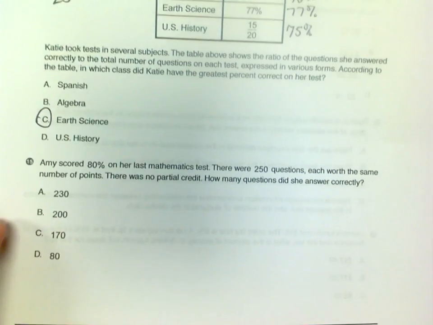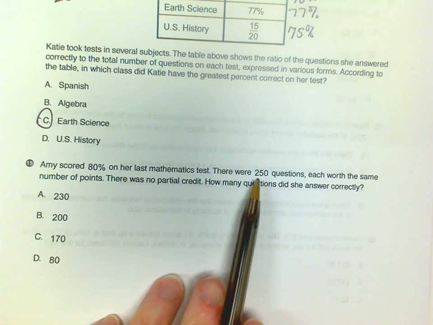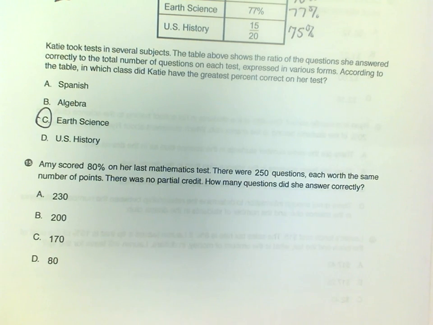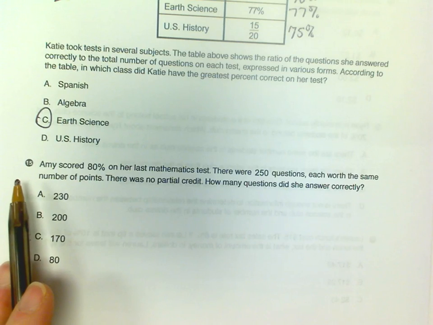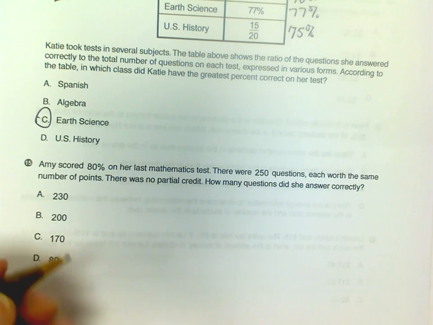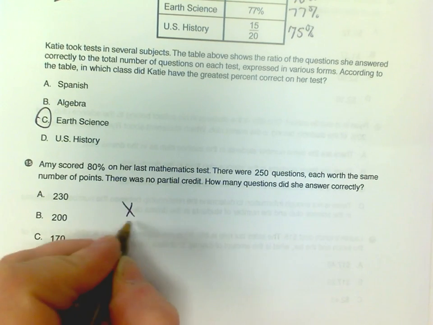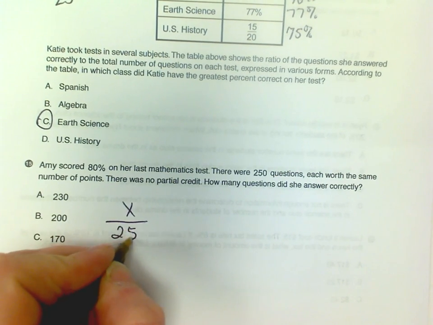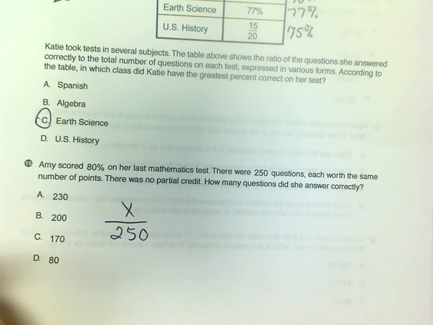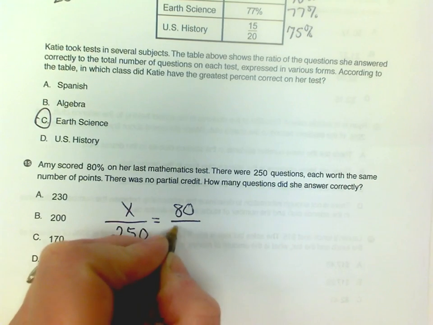Number 15. Amy scored 80% on her last math test. There were 250 questions, each worth the same number of points. How many questions did she answer correctly? So you're going to set up a proportion. We don't know how many she answered correctly, but we know there are 250 questions. We know that she made an 80%, and we know that's out of 100%.